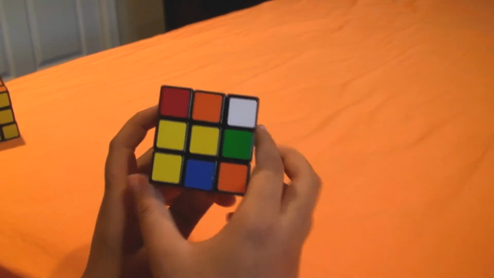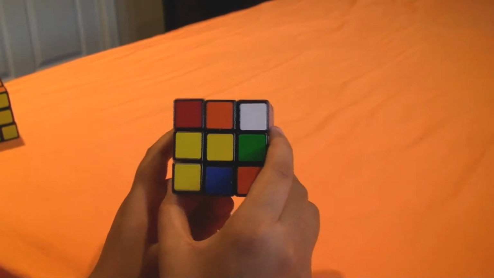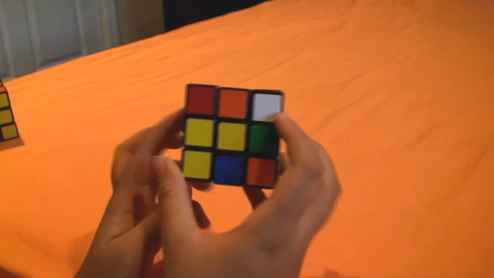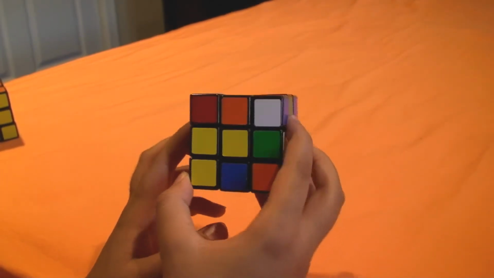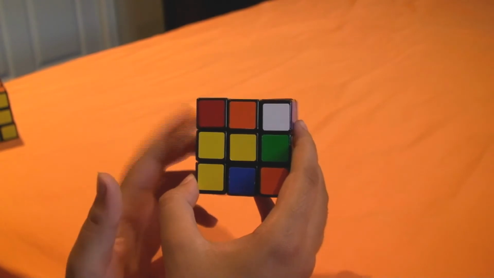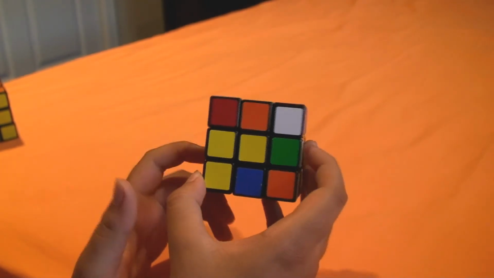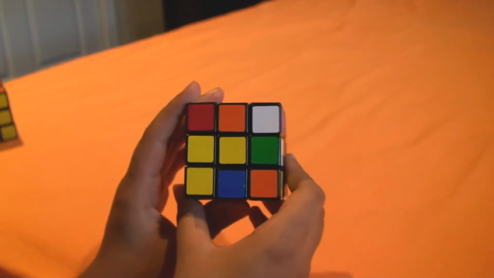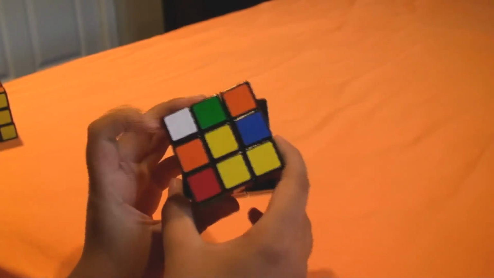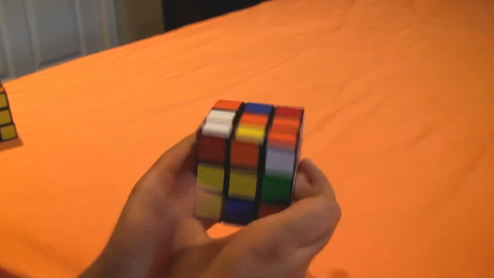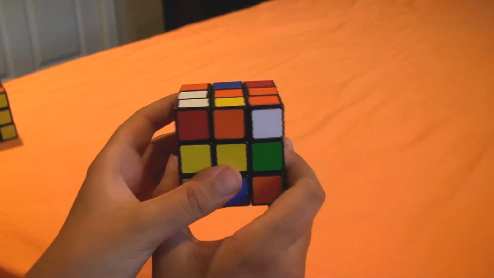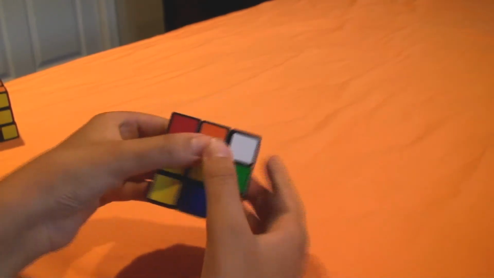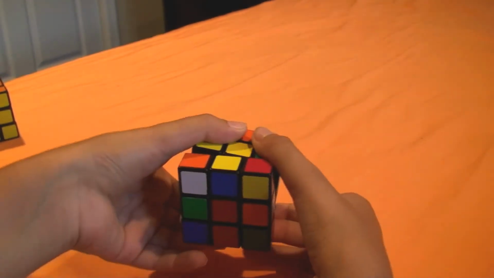Now, since there's a clockwise, there always has to be a counterclockwise. That is represented by the letter of the face and an apostrophe right next to it. I will be representing this as F or U or L or R or D prime. So for example, F prime means to rotate it counterclockwise, which is this way. The up face, which is U prime, would look like this. The D face will go like this, which is rotating like this.